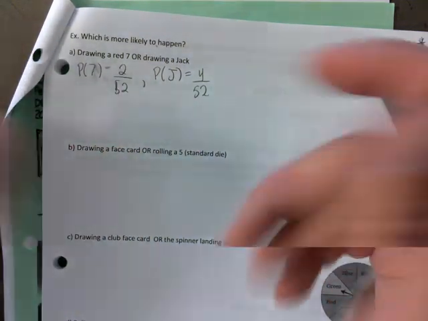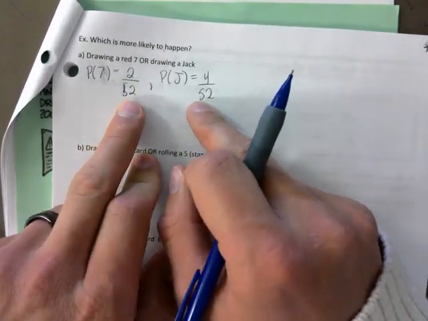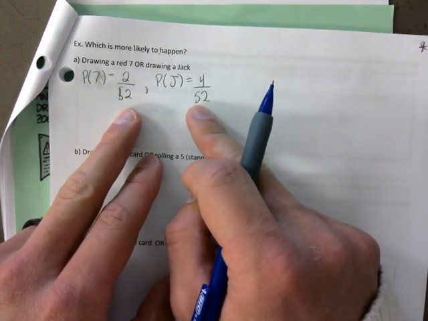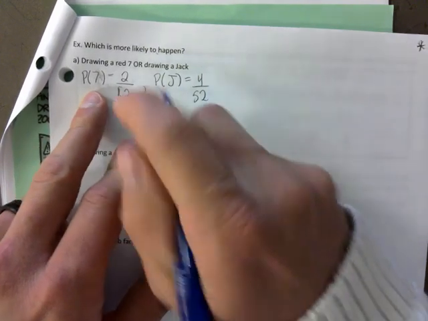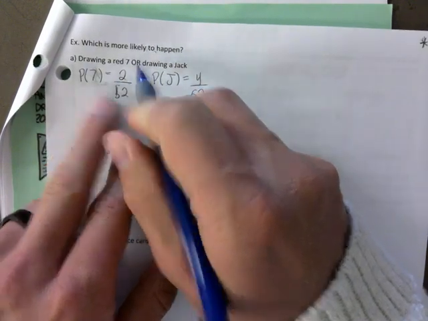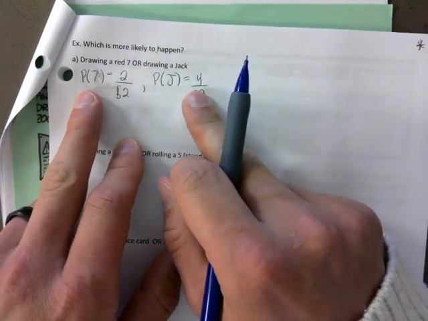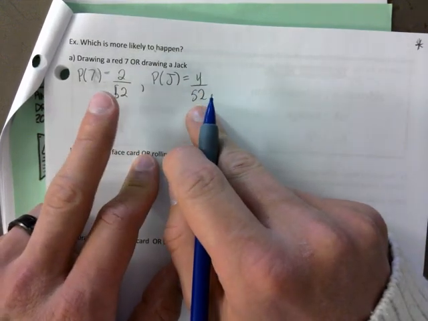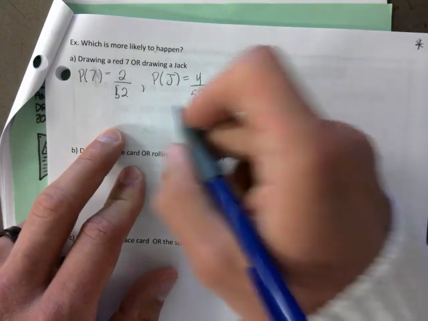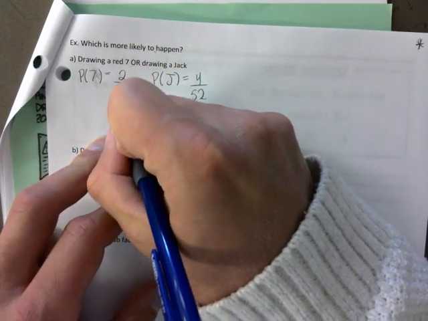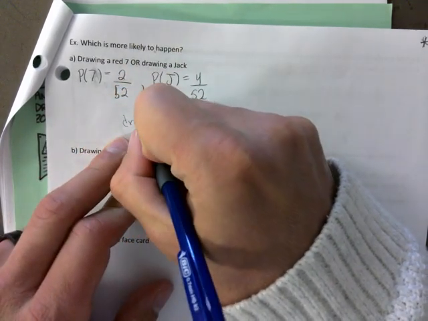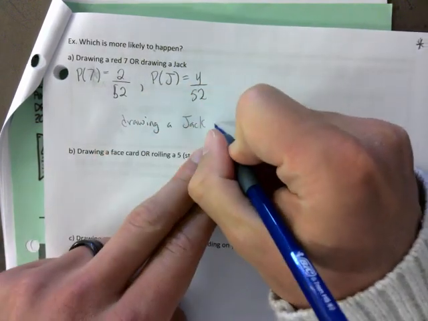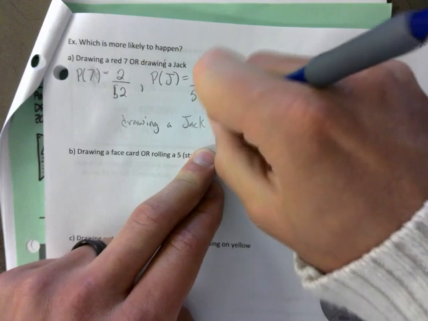In this case, you may know at this point which one is more likely to happen. We're looking for which one has the greater probability: the probability of a 7 or the probability of a jack? The probability of a jack, because 4 over 52 is greater than 2 over 52. So the answer would be drawing a jack is more likely.